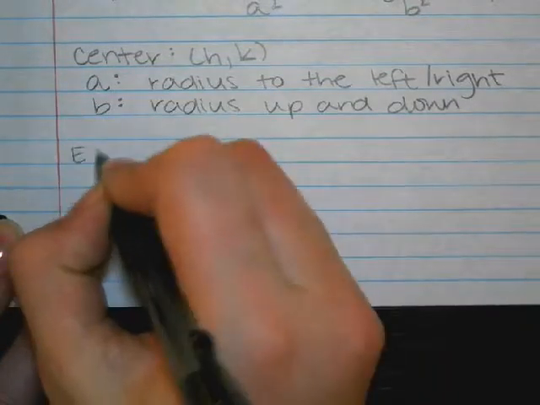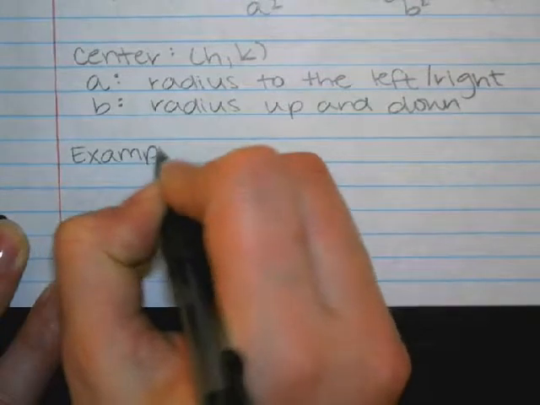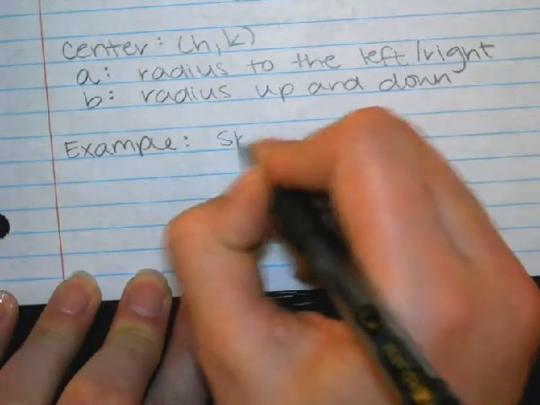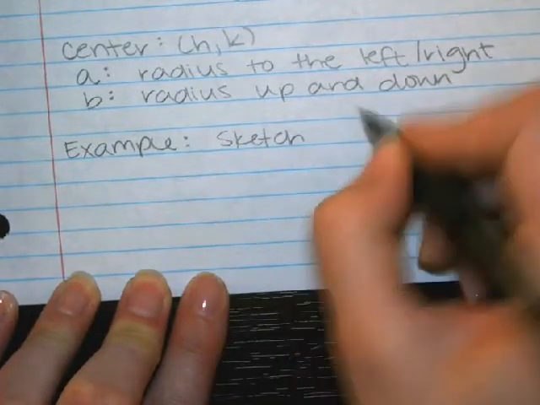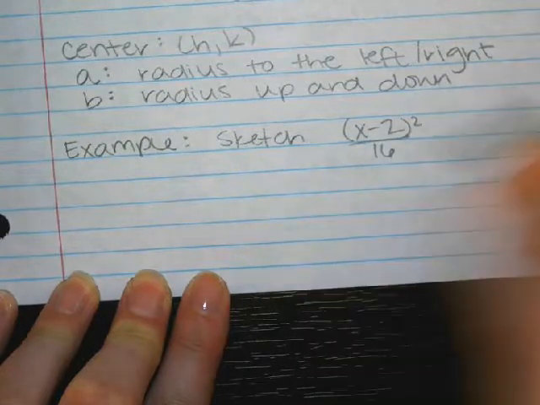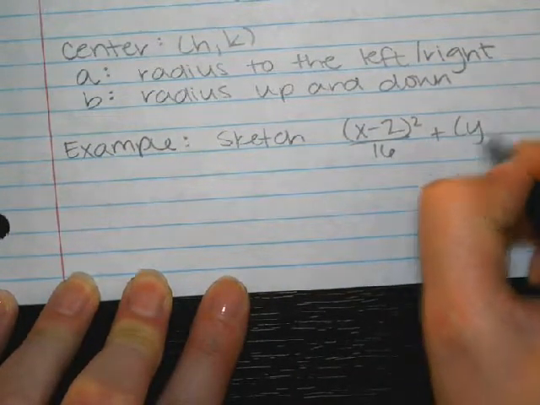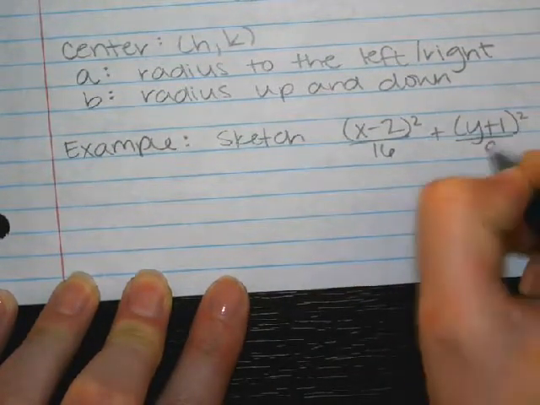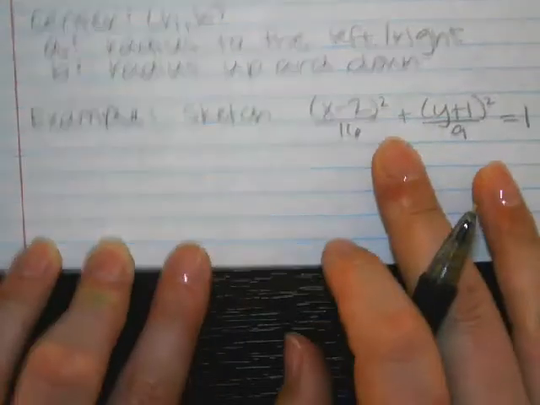So we're going to say, for example, let's say we're going to sketch the ellipse (x minus 2) squared over 16 plus (y plus 1) squared over 9, and that equals 1.